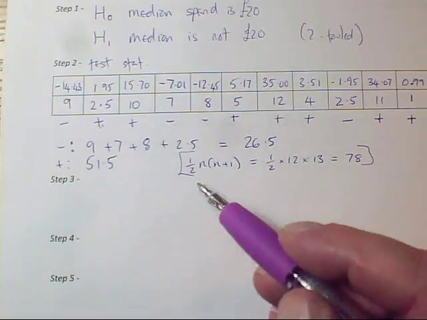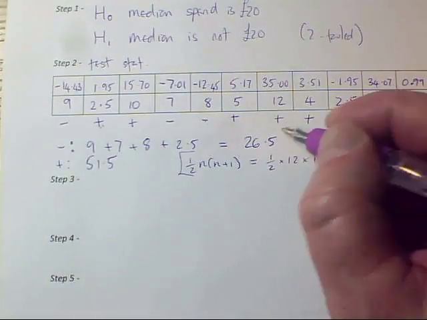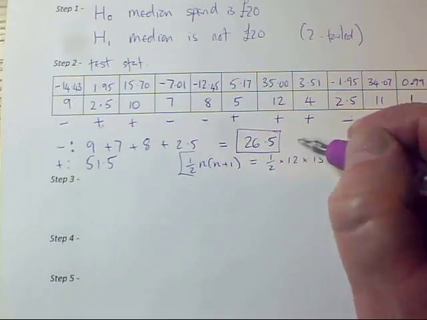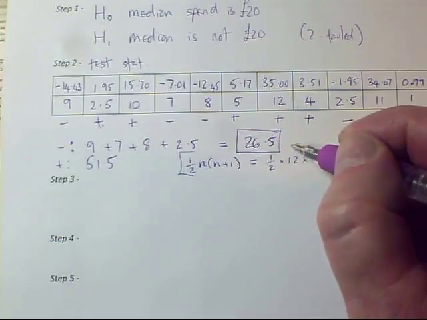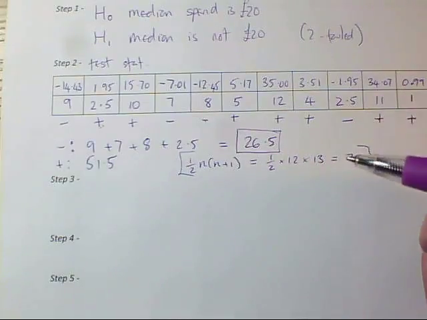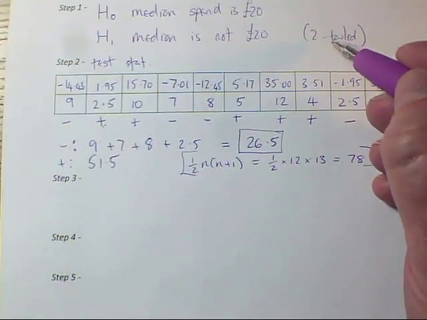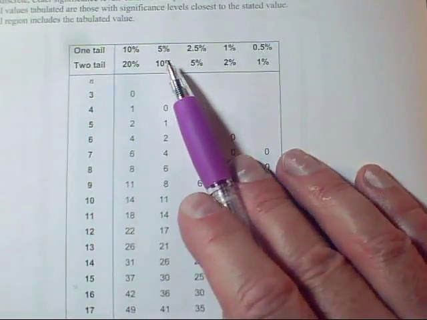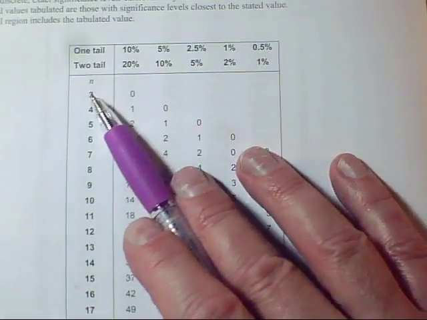All right, but we need to now take the one that will be tabulated, if anything. So the one that will come from the table, we saw that was the lower values used in the table. Am I doing a one-tailed or a two-tailed test? Well, it's two-tailed. So on my tables, the two-tailed line is here, and I'm doing a two-tailed test at the 10% level. And I need to look at my n value.